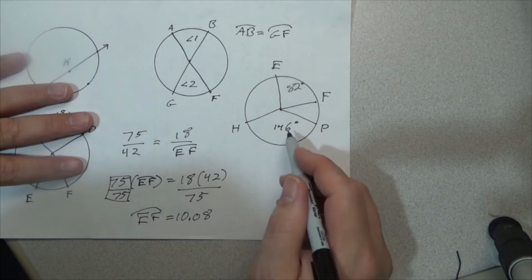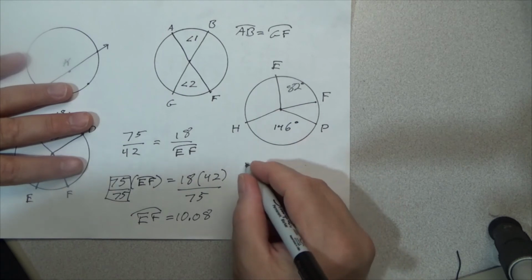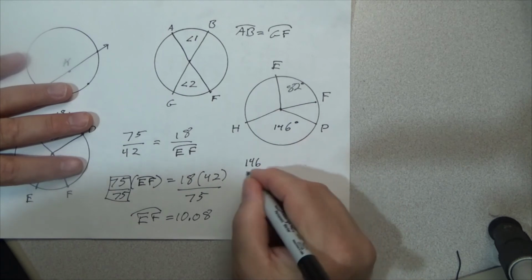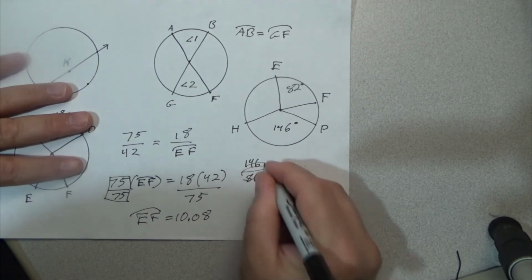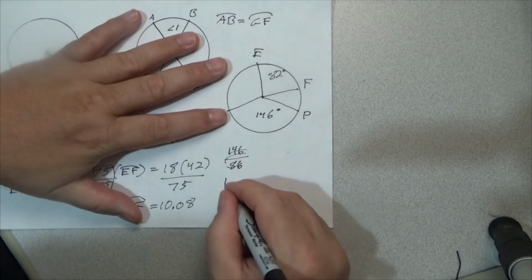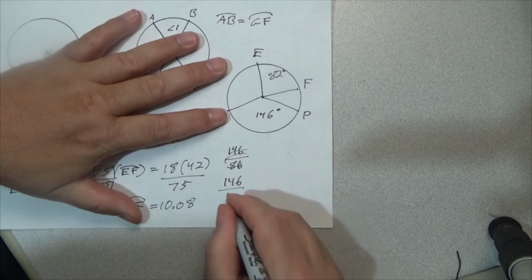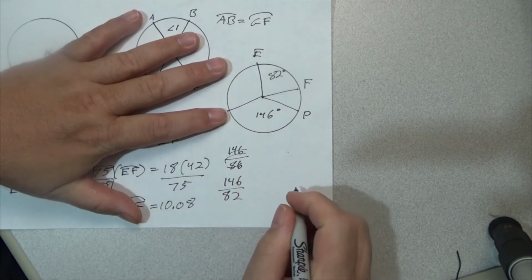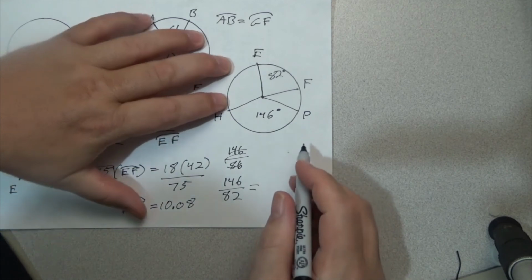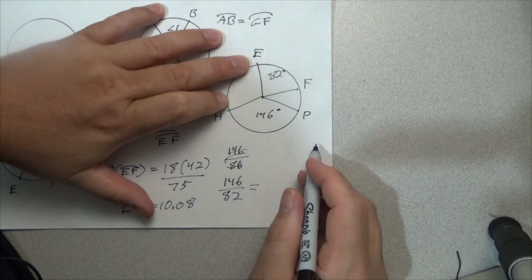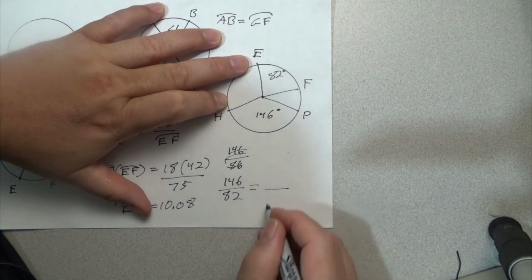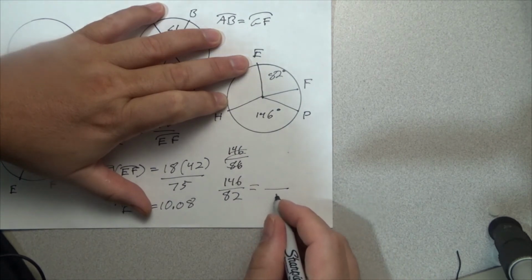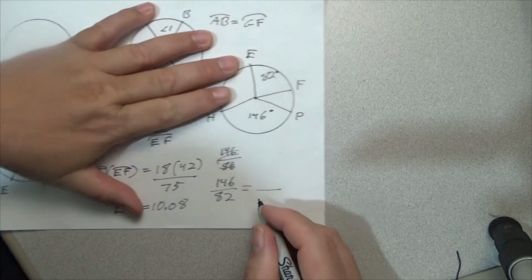So that means that I have 146 over 82. Let me try that again. 146 over 82 is equal to, so EF is with the 82 degrees, and that is 2.8 inches.